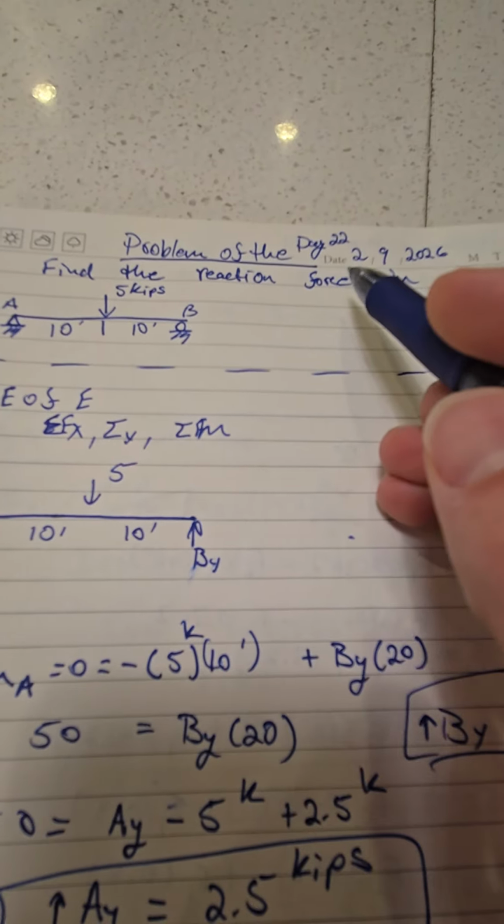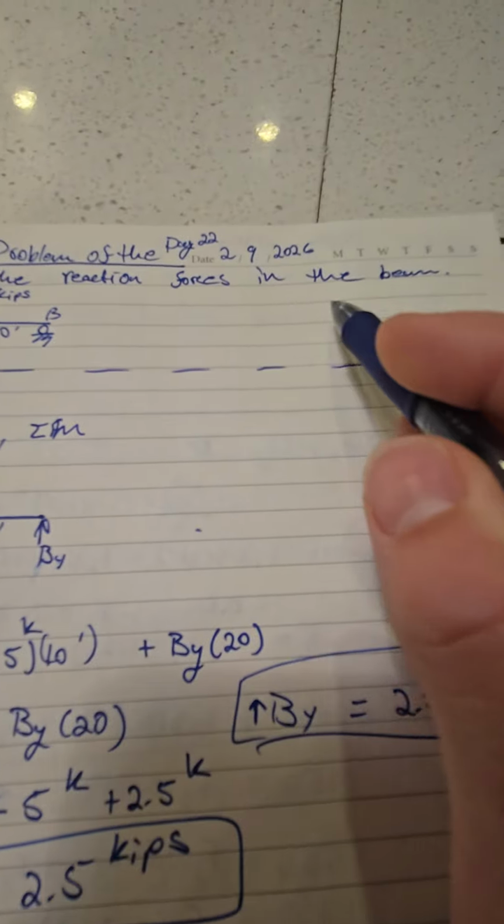Welcome to problem of the day 22. Find the reaction forces in the beam.